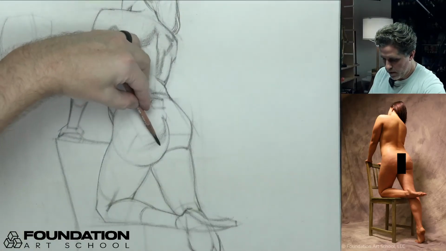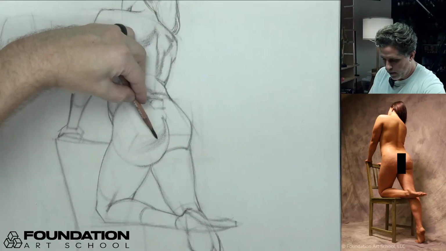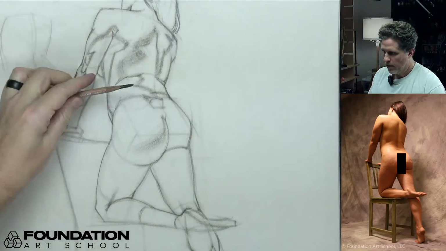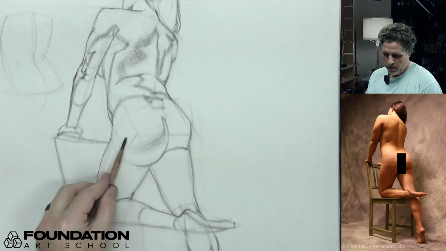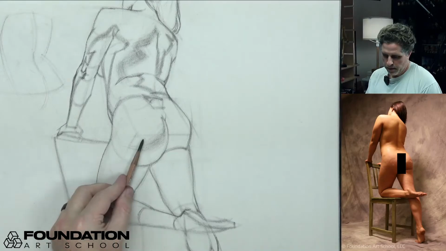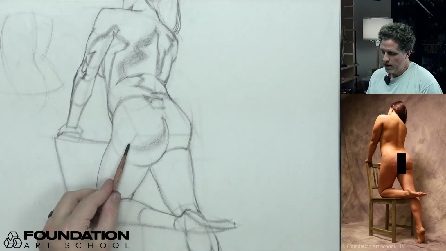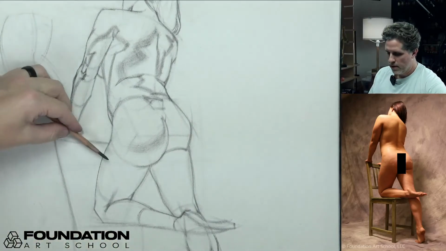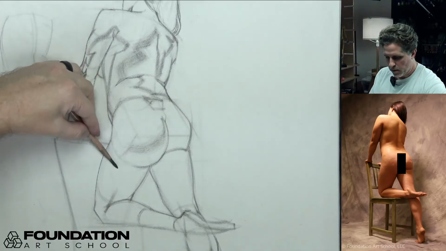Right, I think it keeps coming this direction. Kind of starts to pop up this way a little bit. But then it kind of doesn't. It kind of stops. And then starts to kind of pull back this direction.